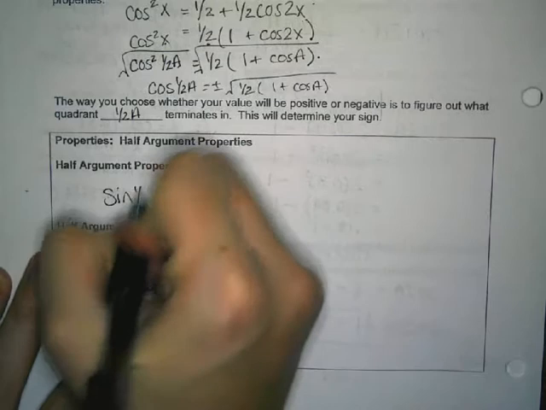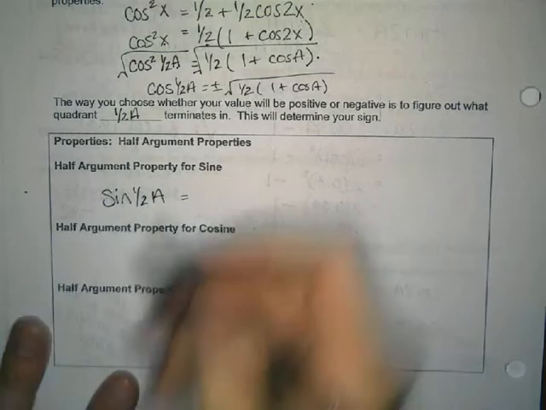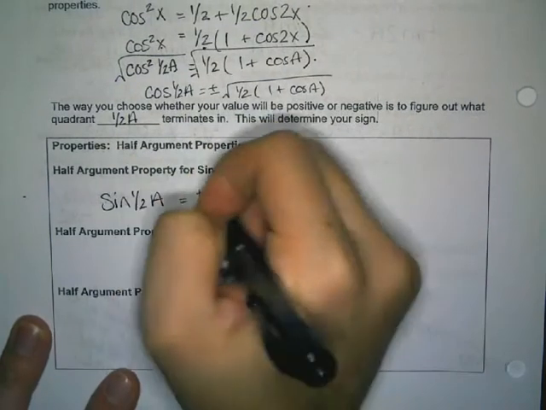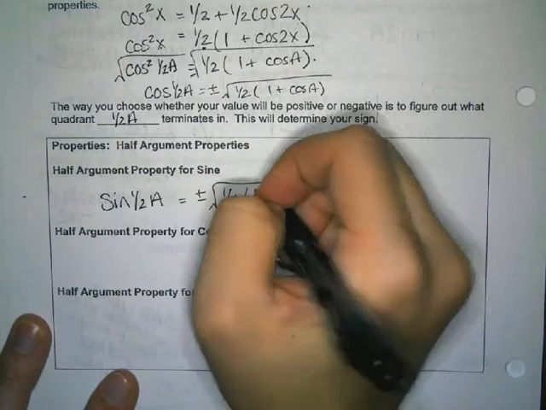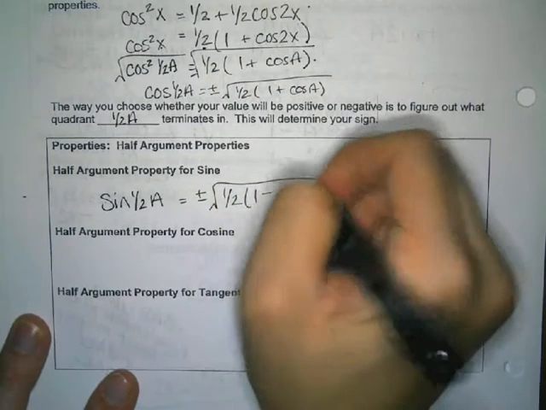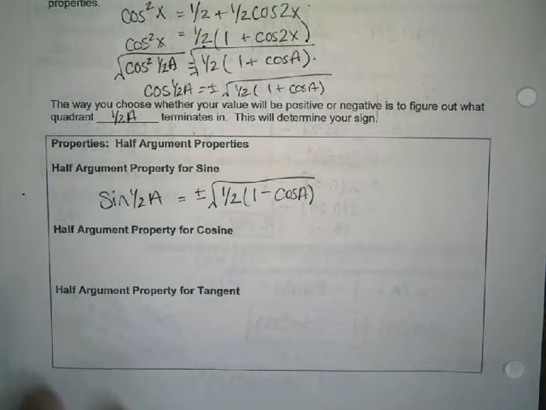Alright, so the first half property, so you have double argument properties and then you have half argument properties. Depending on the problem, it might ask you to use one over the other, or it might make more sense to use one over the other. And again, these are all derived from those cosine squared and sine squared properties, but I'm not making you do all the proofs.